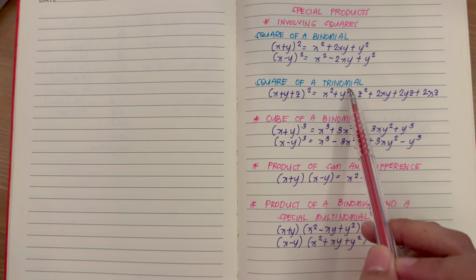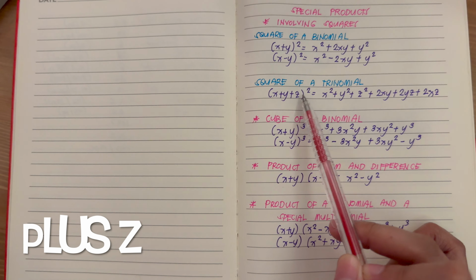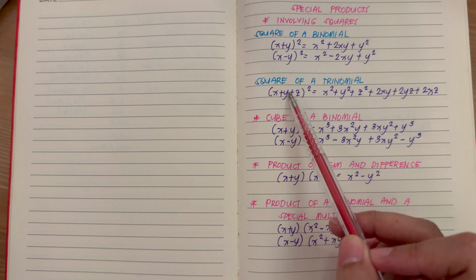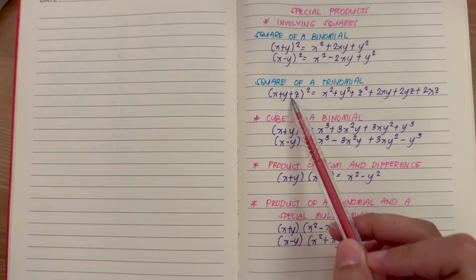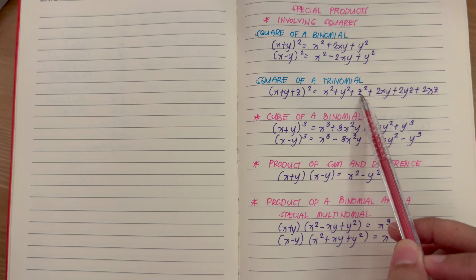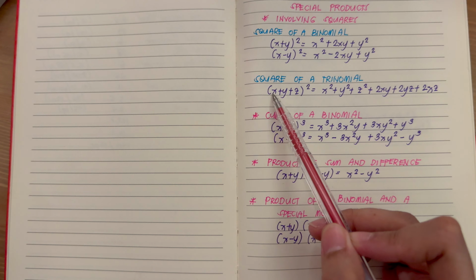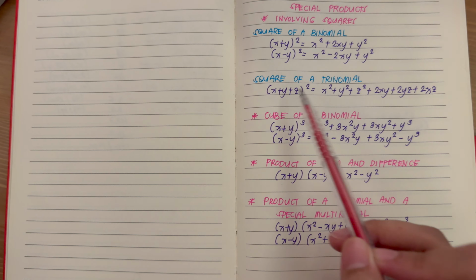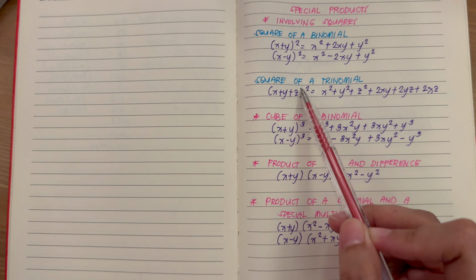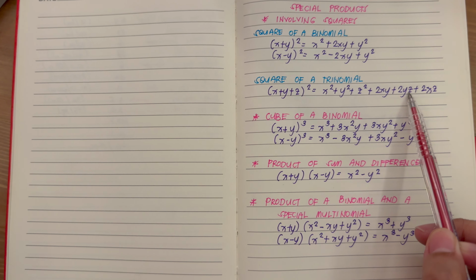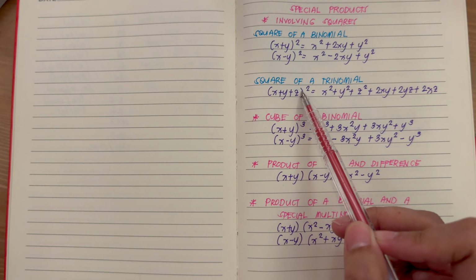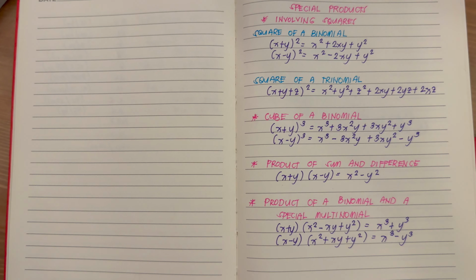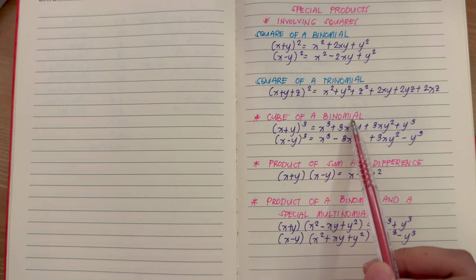And then the next one is the square of a trinomial. So x plus y plus z raised to 2. Okay, so how do we solve that? Get the square of x, x squared, the square of y, y squared, and the square of z, so z squared. And then, next, you need to multiply by pair. So x times y, then times 2, that's 2xy. Then y times z times 2, that's 2yz. And then the last pair, so x times z times 2 will have 2xz.